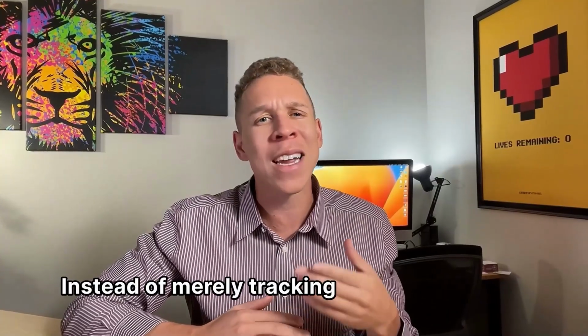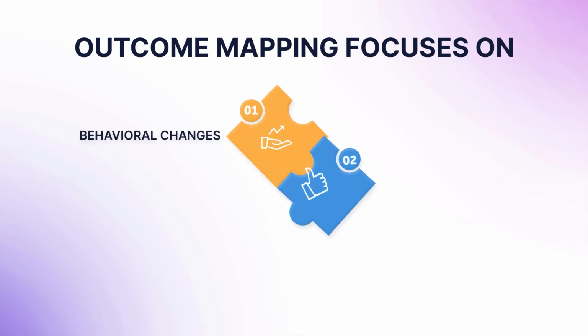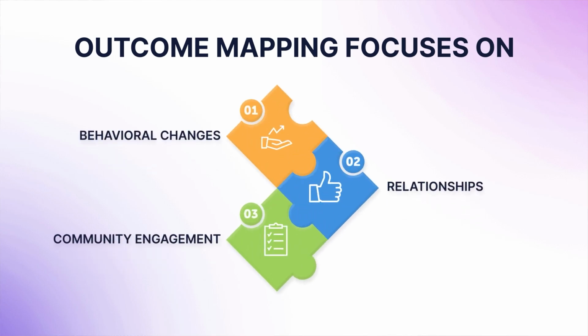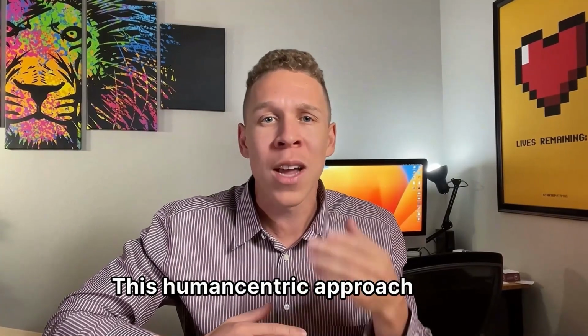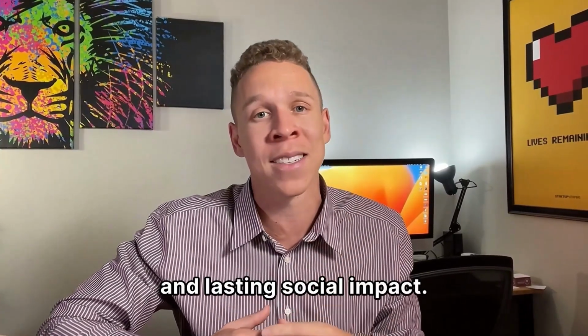Instead of merely tracking outputs, outcome mapping focuses on behavioral changes, relationships, and community engagement. This human-centric approach helps NGOs achieve more meaningful and lasting social impact.